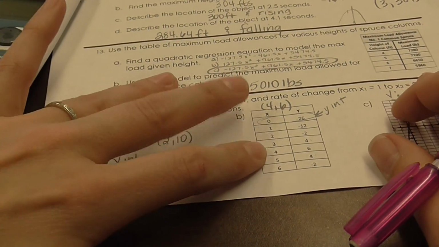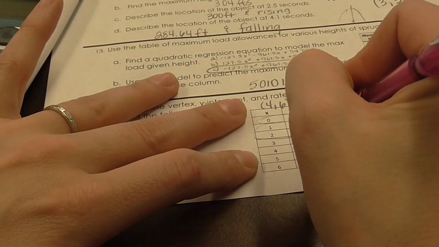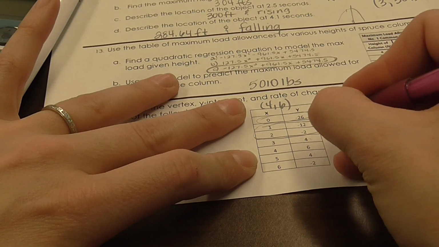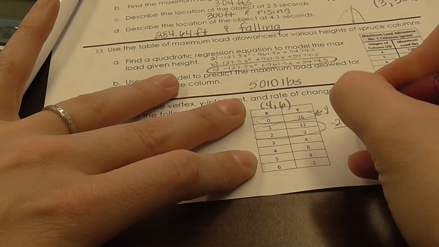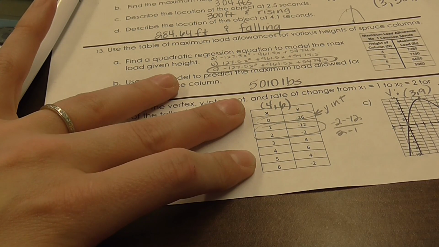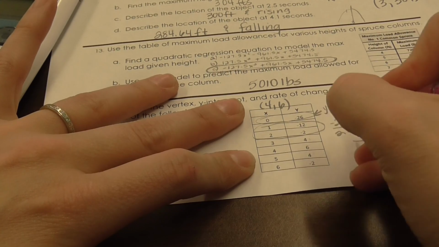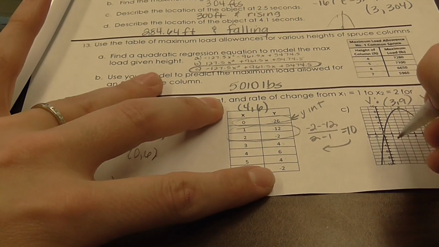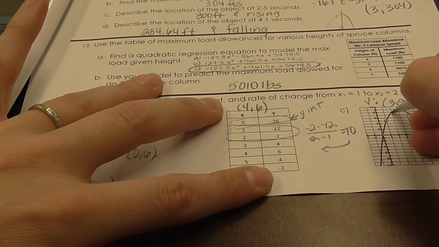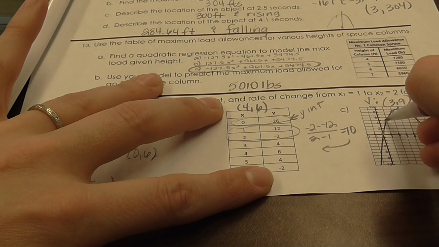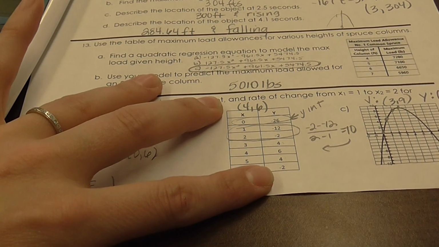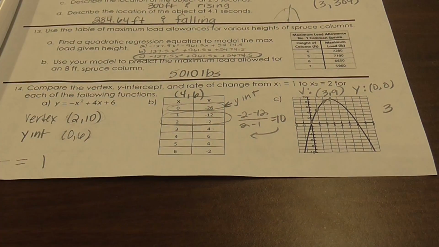For this one, from 1 to 2, I'm going to look at these 2 points. And I'm going to say negative 2 minus negative 12 over 2 minus 1. Well, that just works out to be 10. So my rate of change is 10. For this one, at the point 1, I'm at this point right here. And at x equals 2, I'm at this point right here. That is up 1, 2, 3 over 1. So your rate of change is 3.